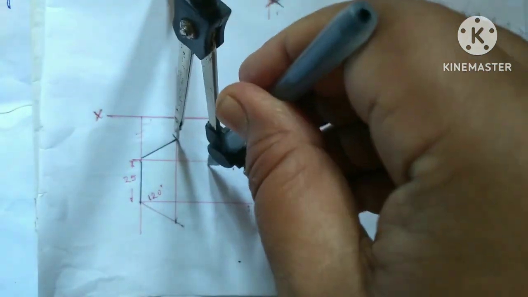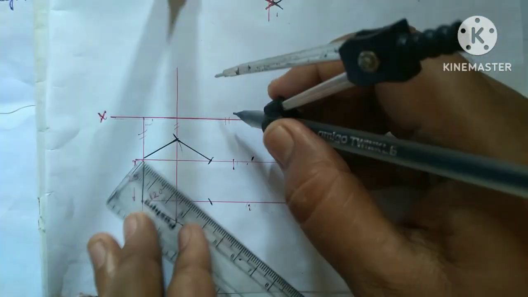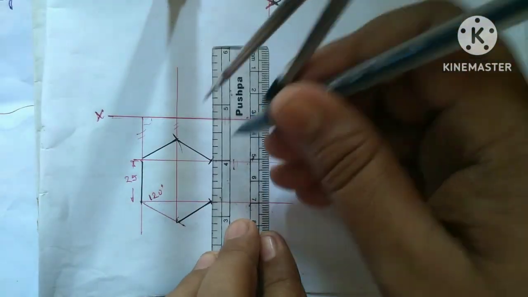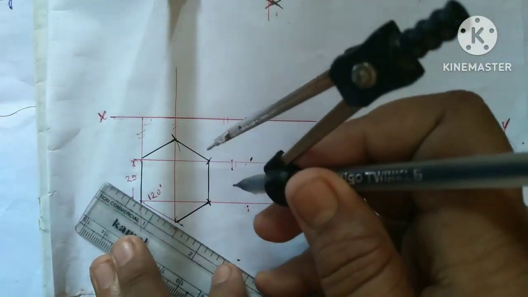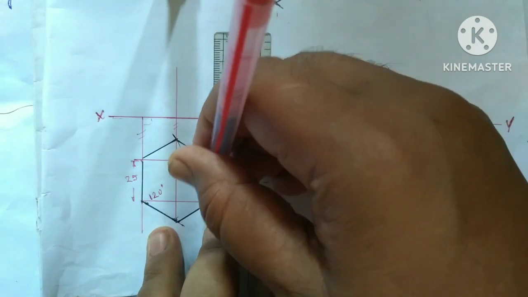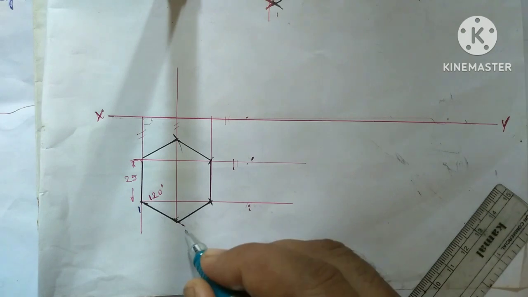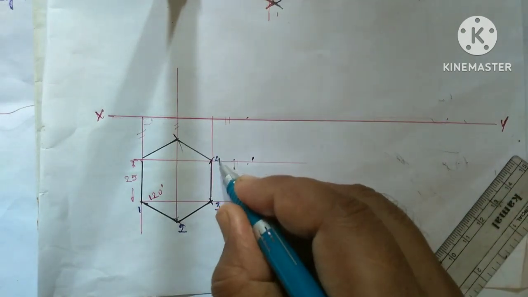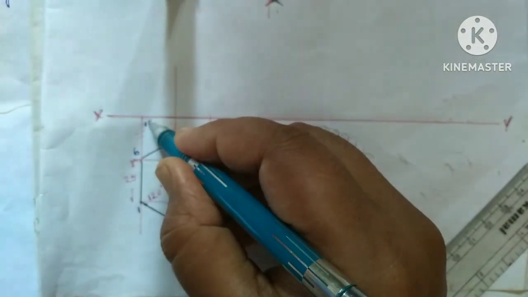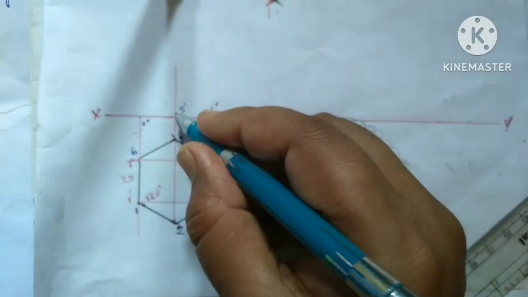To get the remaining three sides of the hexagon, draw another arc taking the same length, and after that join point to point and from intersection point to intersection point. Now draw another projection line. Give the point names of the hexagon as 1, 2, 3, 4, 5, 6 for the top view, and simultaneously for the same points give the names 1 dash, 2 dash, 3 dash, 4 dash, 5 dash, 6 dash for the front view.